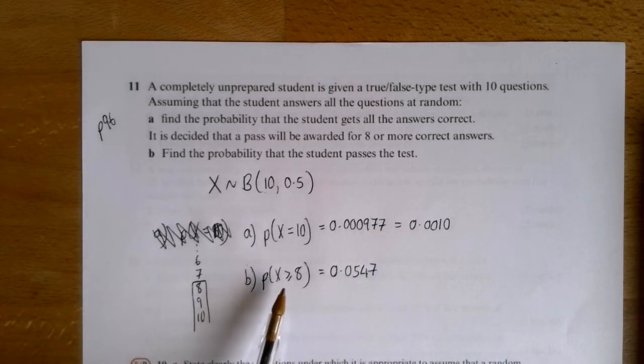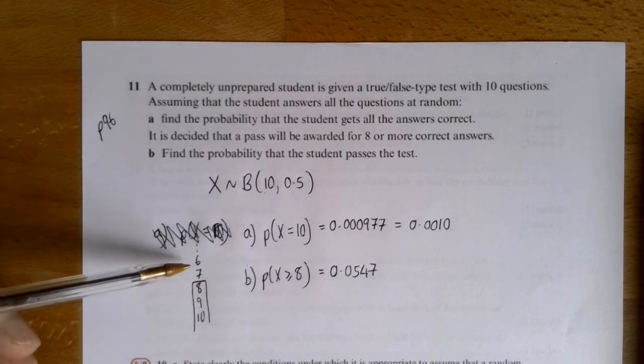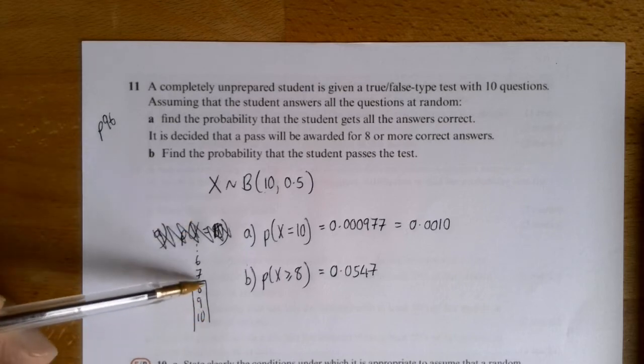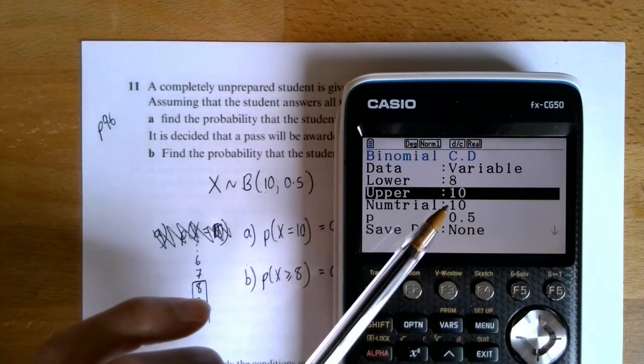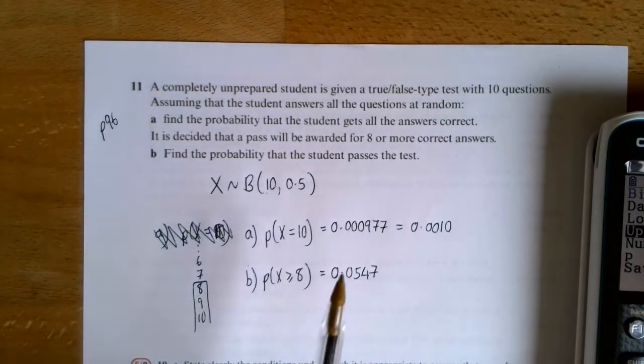And then the probability that he passes, so he needs to get 8 or more. I'll come back to my old-fashioned way of doing it here. So, he could get 0, 1, 2, 3, 4, 5, 6, 7, 8, 9, 10. So 8 or more is that. So I had 8 as my lower, 10 as my upper, and to 4 decimal places, that's the probability I got.